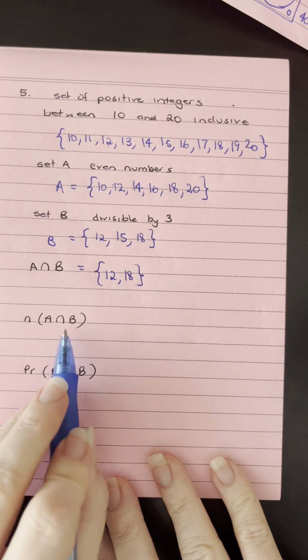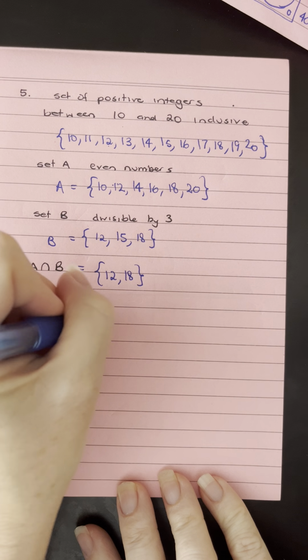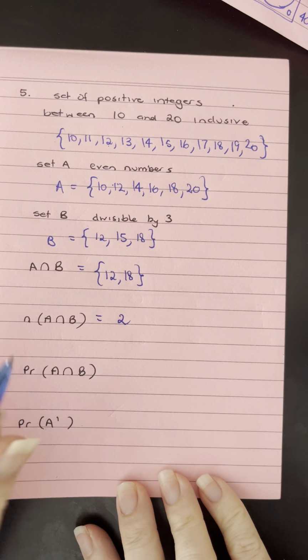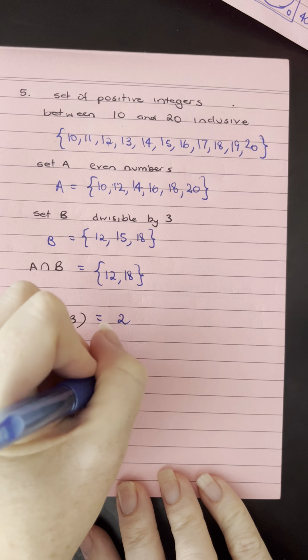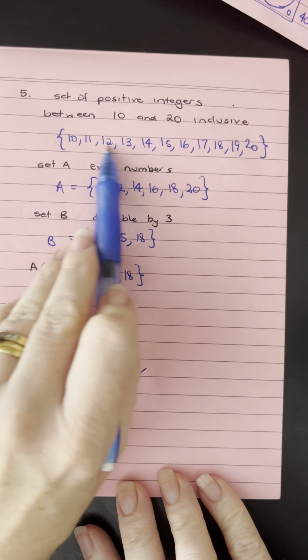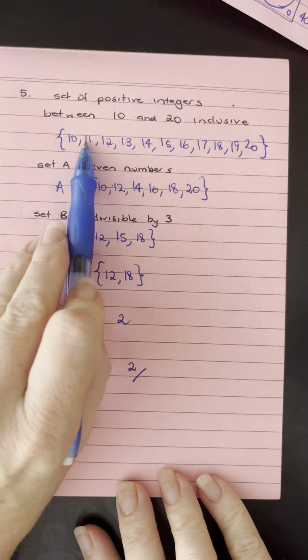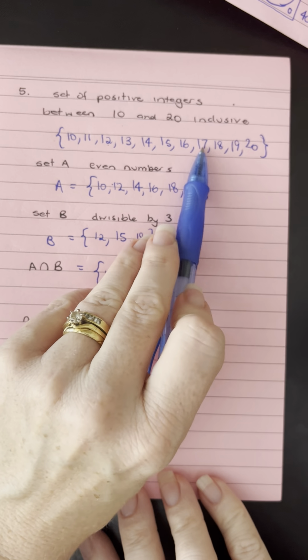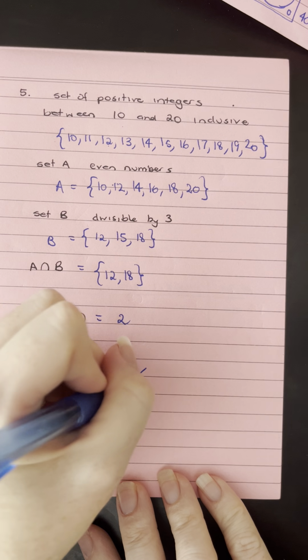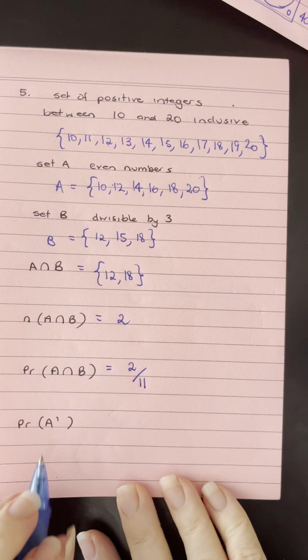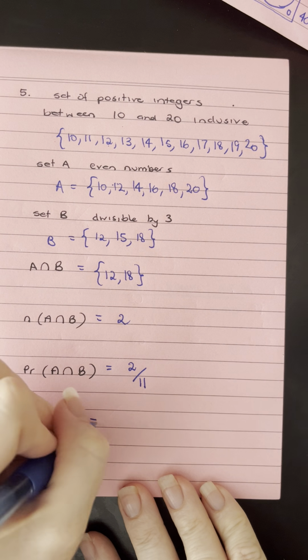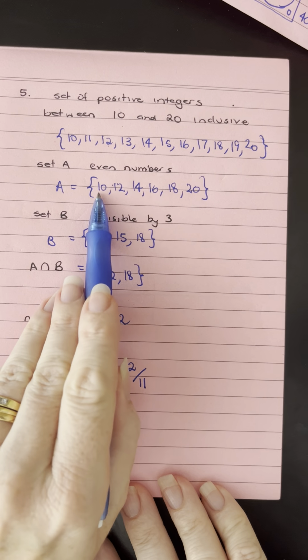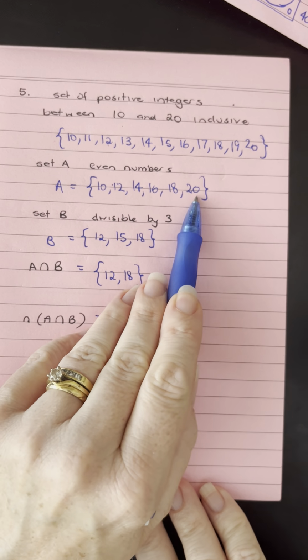And then I want to know how many. So how many are in that set? There are 2. Then I can do my probability. So that's going to be 2 out of, and I've got to count how many I had in total. So I had 1, 2, 3, 4, 5, 6, 7, 8, 9, 10, 11. So it's 2 over 11. Now my probability of not A means I have to go how many are in the A set? 1, 2, 3, 4, 5, 6. Out of 11, that means I've got 5 left out of 11 that are not A.